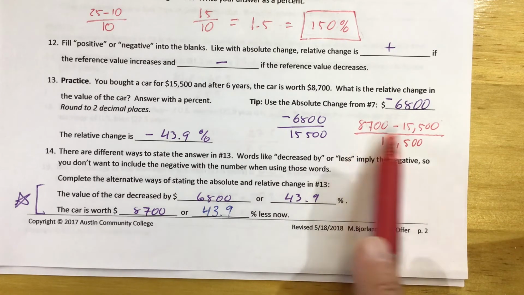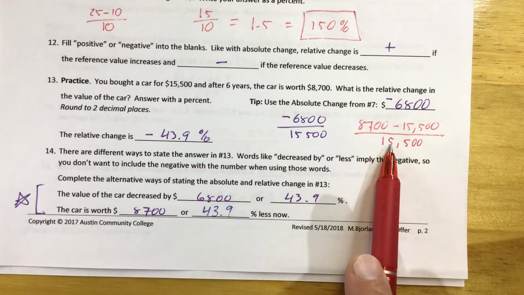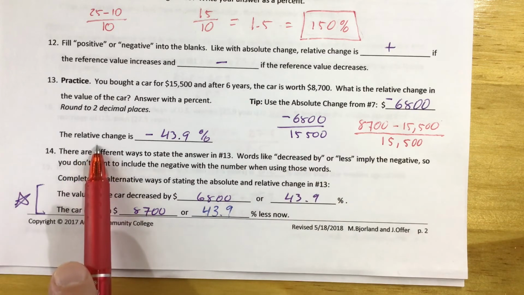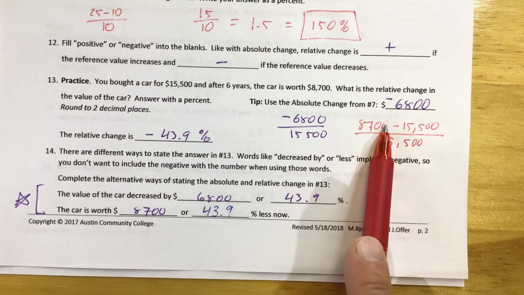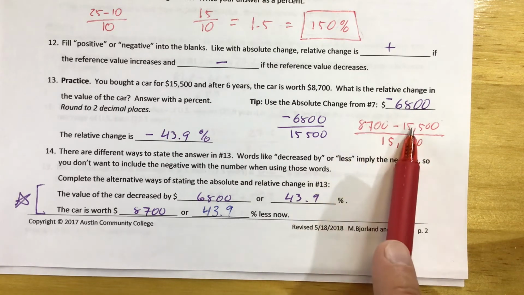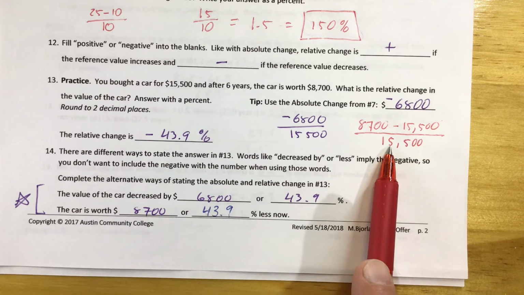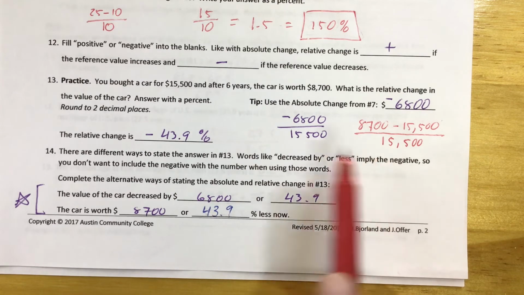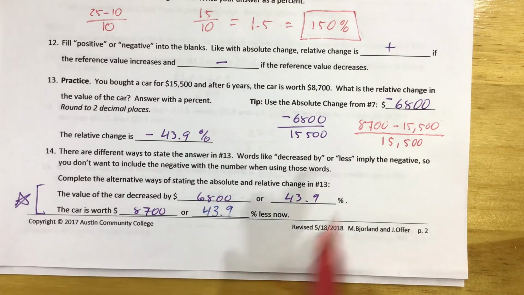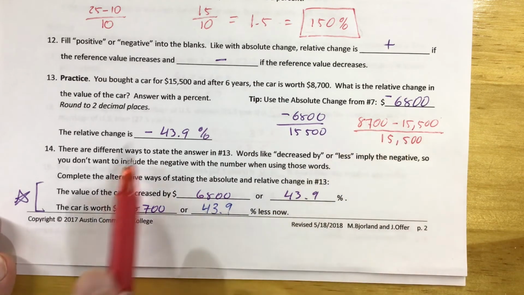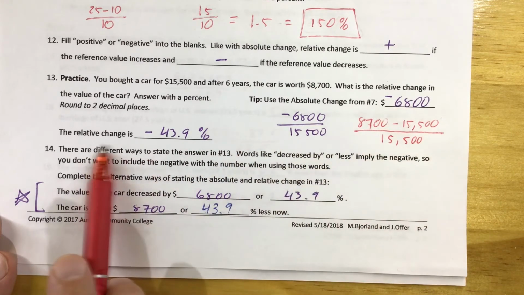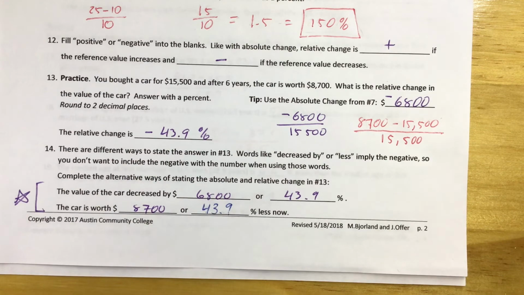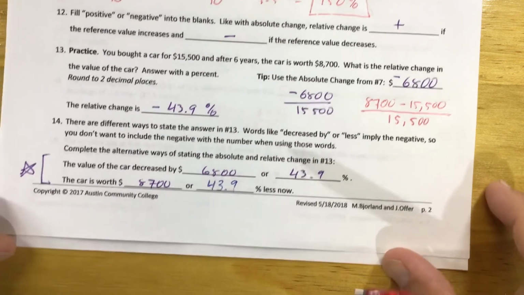Okay, the newest value minus the oldest value divided by the oldest value is going to give you the right relative change. See, if you're subtracting these backwards and just adding your sign, you might accidentally divide by the 8,700 and then you just get a totally wrong answer. So just make sure you're really thinking new, old. All right, so the absolute change was negative $6,800. The relative change is negative 43.9%. That's what that calculates to.